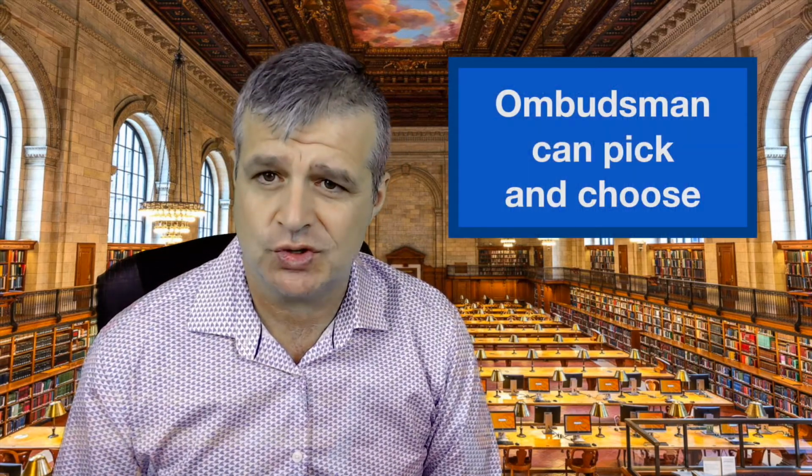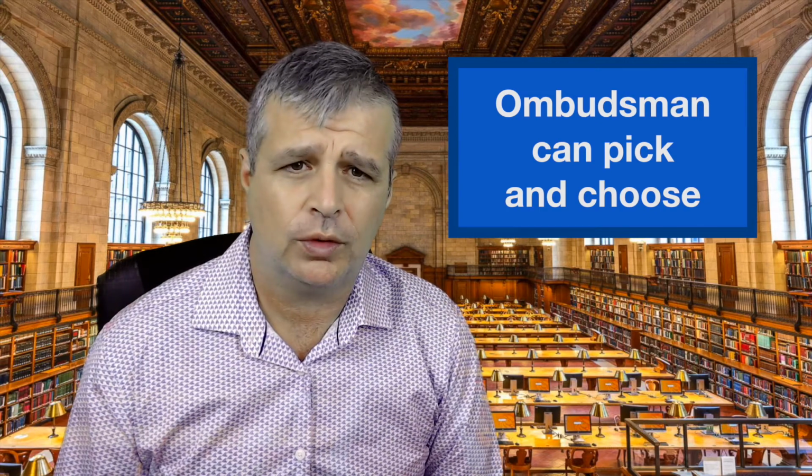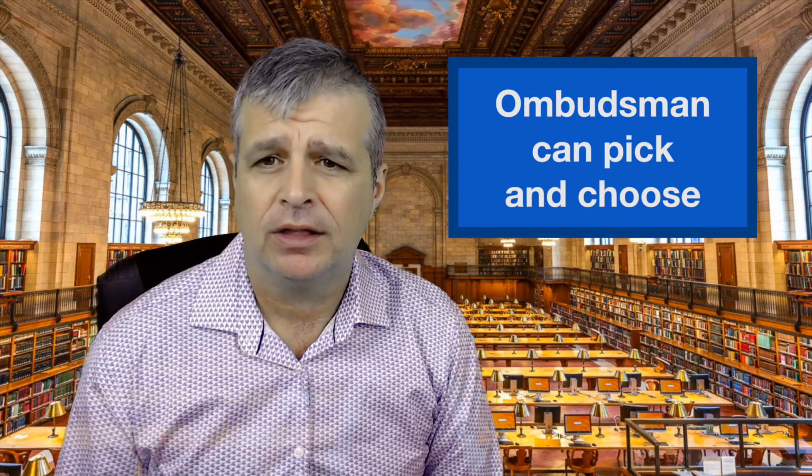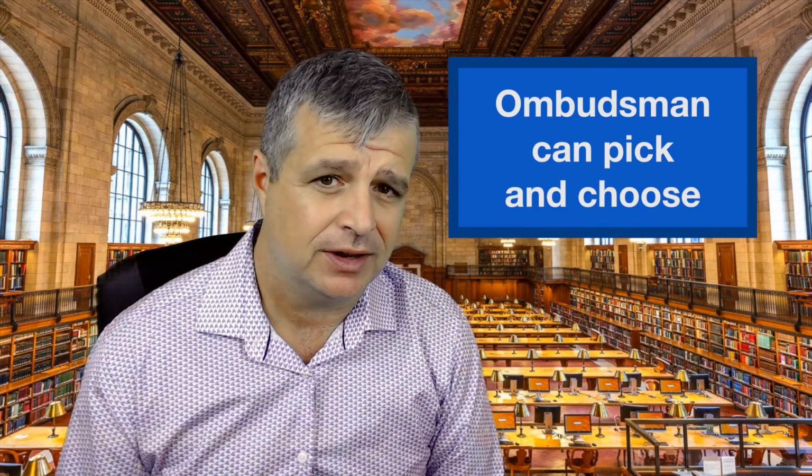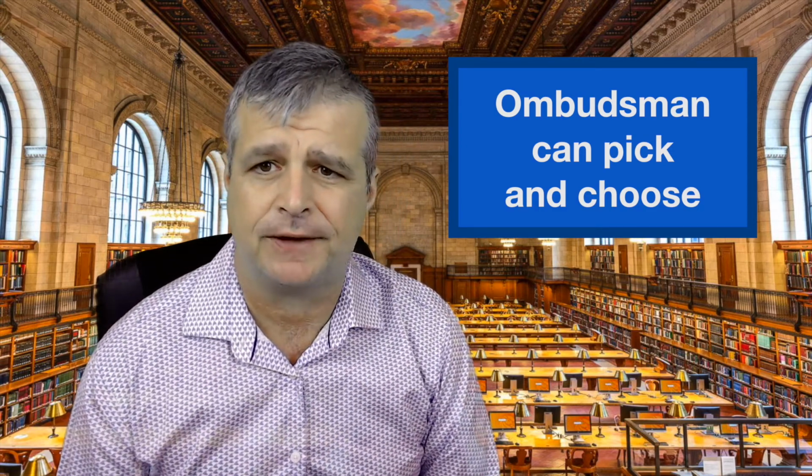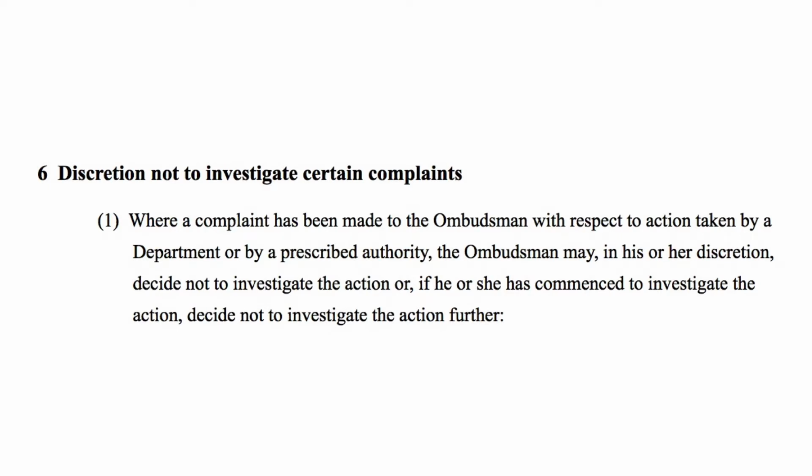The final power that the Ombudsman has, which the AAT and the court don't have, is the power to pick and choose. If you go to court or to the AAT and you make a complaint, the tribunal or the court don't have any choice but to accept the complaint and hear the matter. The Ombudsman is in a different position as a result of Section 6 of the Ombudsman Act, which lists some specific reasons why the Ombudsman might not take on a matter, but then concludes with a general power to not investigate if an investigation is not warranted, having regard to all the circumstances.